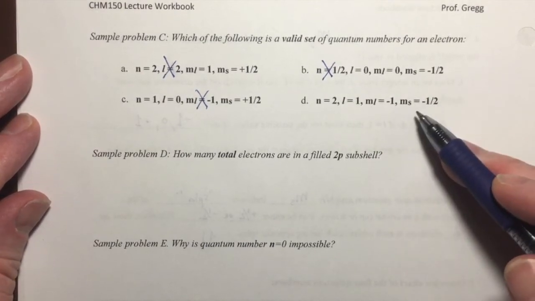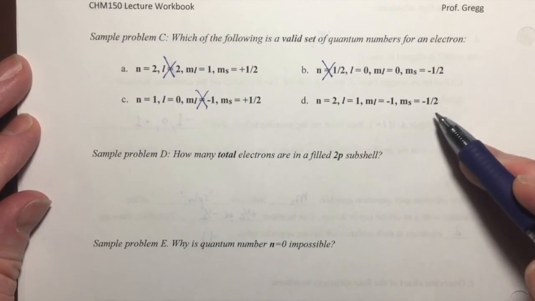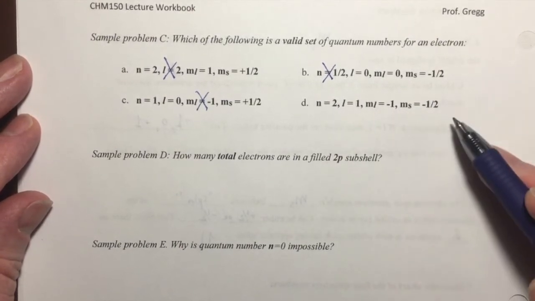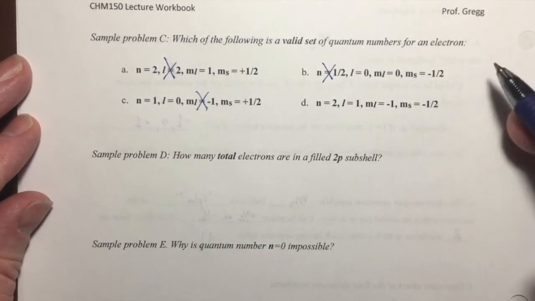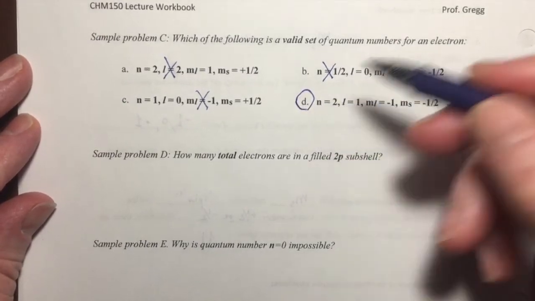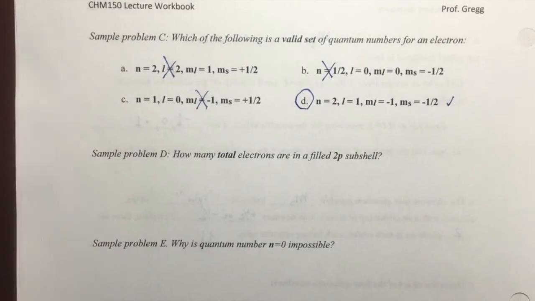Is it possible to have an m sub S value of negative 1/2? Yes, a negative 1/2 is one of the two possible values for m sub S, and it does not depend on the previous 3 values. So it looks like everything is good here. So we would circle D. D is a valid set of quantum numbers for an electron.